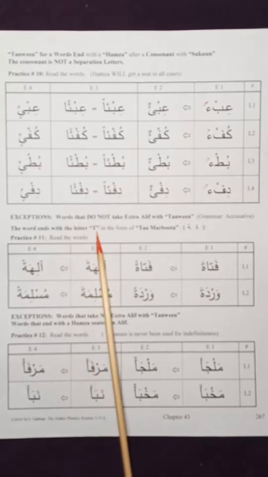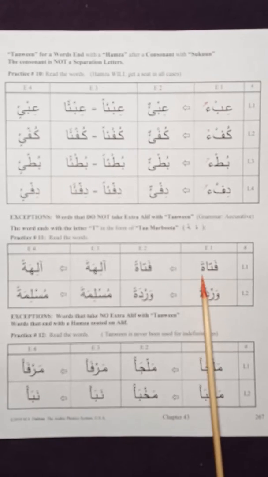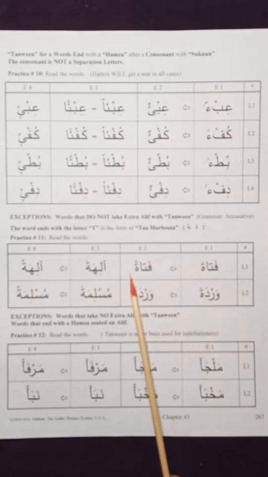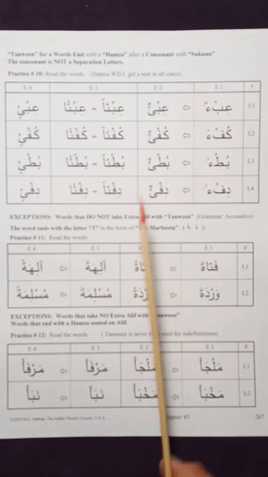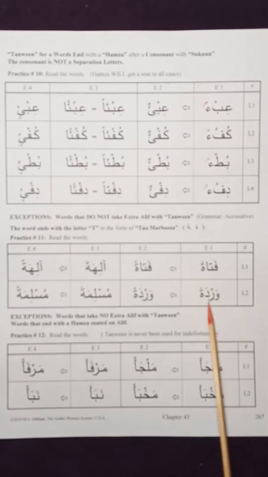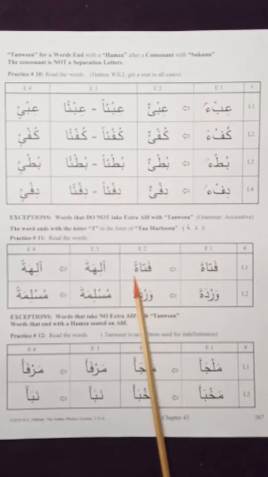The word ends with T in the form of ta marbuta. In words that have this special case of the T, when you have tanween, the ta is supposed to take an extra alif, as you remember. In this case, it does not. So when you see this and you wonder, wait a minute, where's the alif?